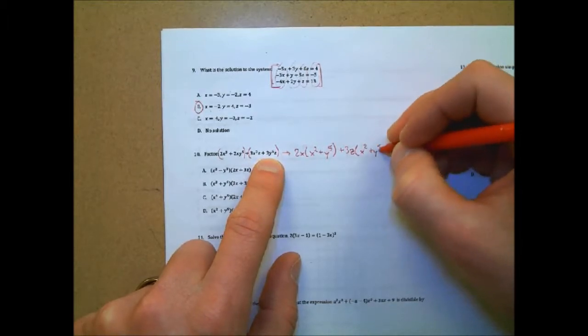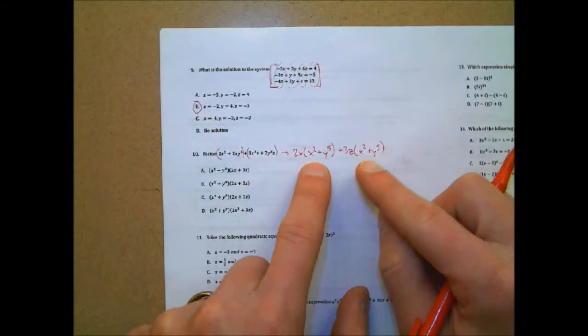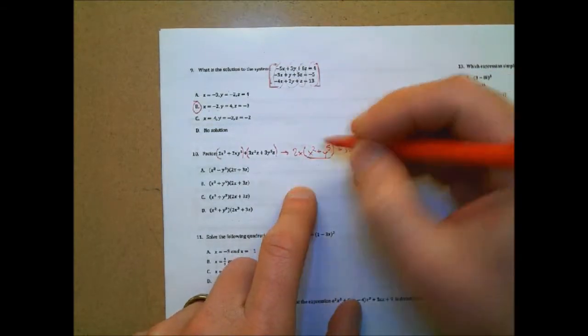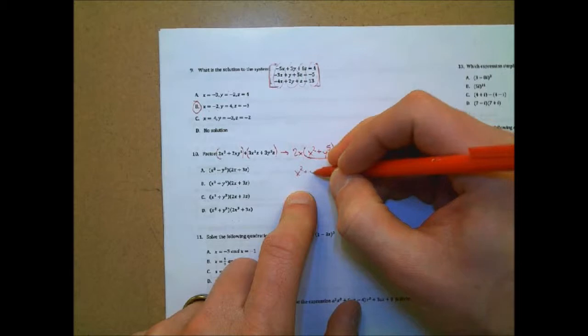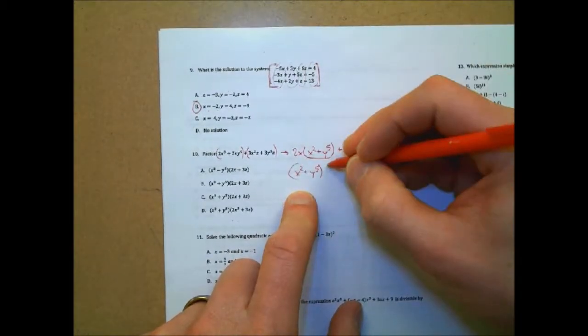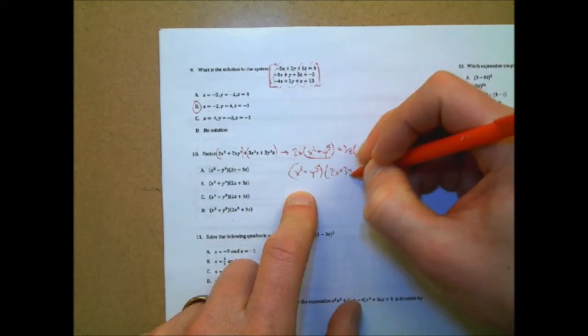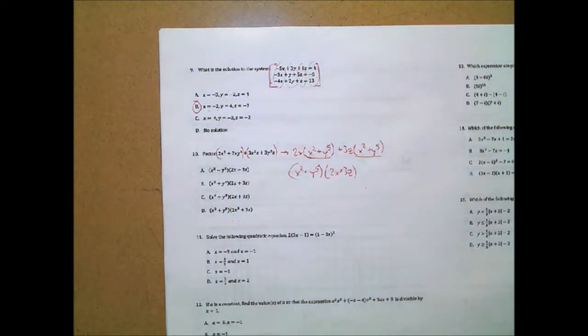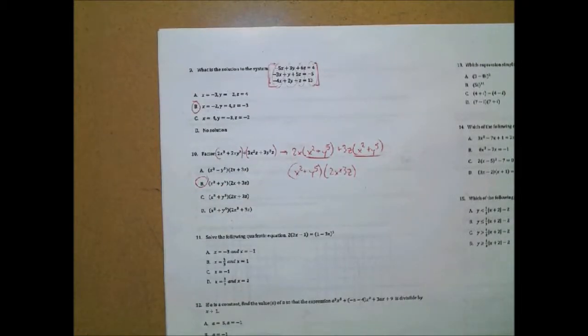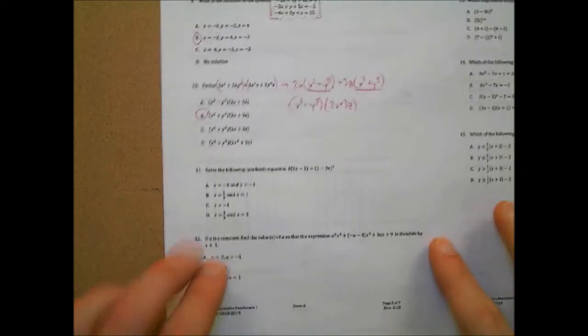Now, looking at my results, I can see that I get an x squared and a y to the 5th, so I'm going to take those out as well. And what will be left behind? Well, the 2x and the plus 3z. And there is my answer, which corresponds to letter B. Okay? All right, number 11, solve the following quadratic equation.